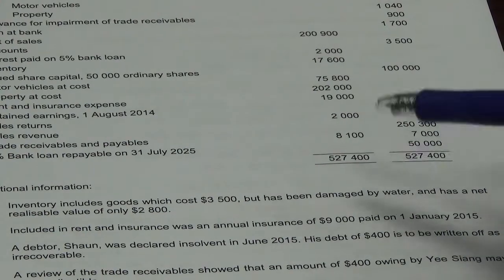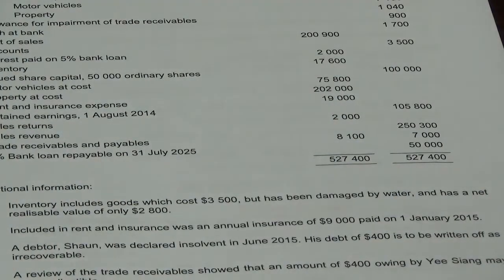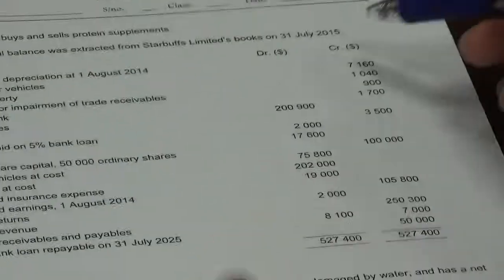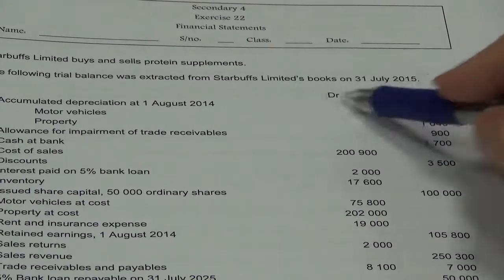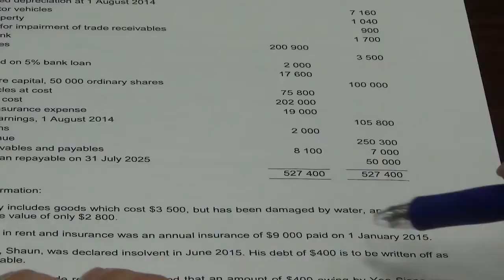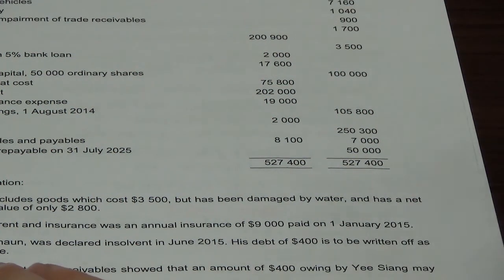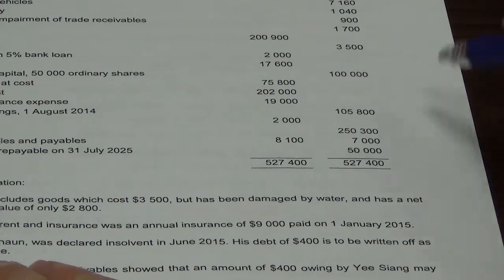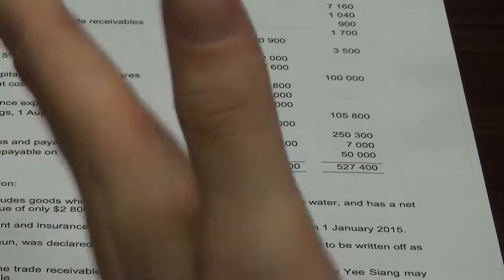Then, after you know that this insurance covers from 1st Jan to 31st December, worth $9,000, the problem is our question here. This financial statement period ends at 31st July 2015. But our coverage is more than that. Our coverage is from 1st of Jan all the way until 31st December 2015. So anything after July, we consider as prepayment. After July you have 8, 9, 10, 11, 12. You have 5 months of prepayment.